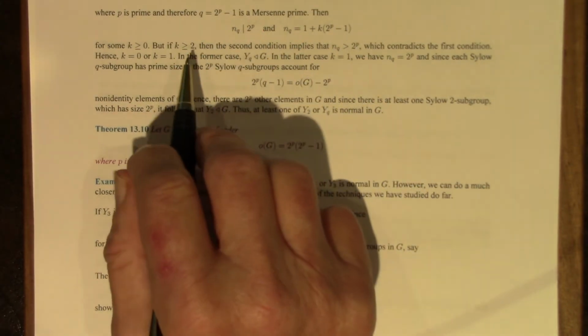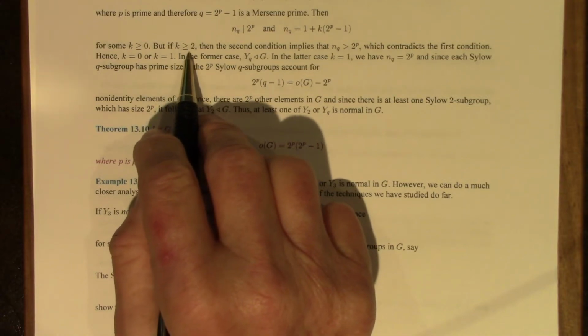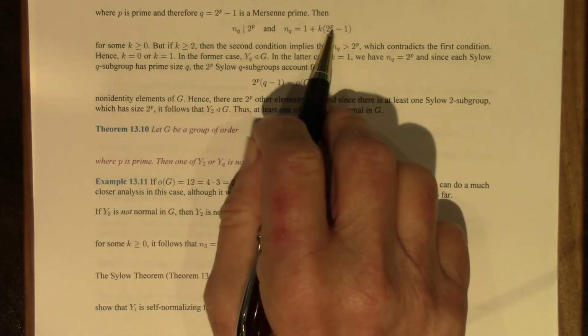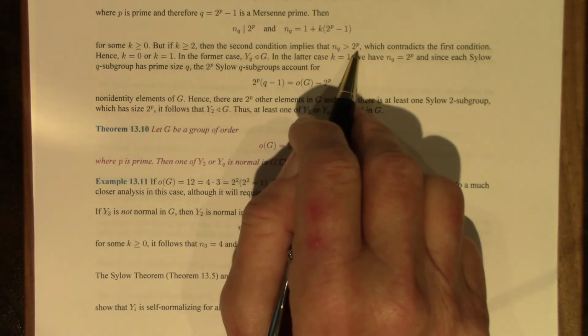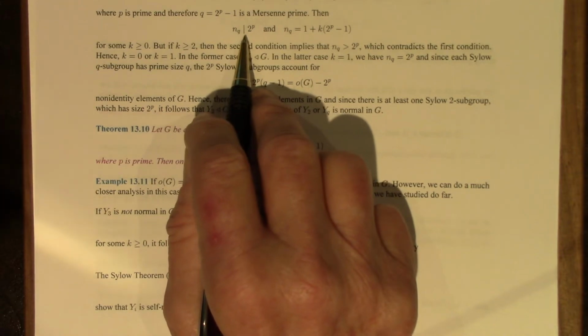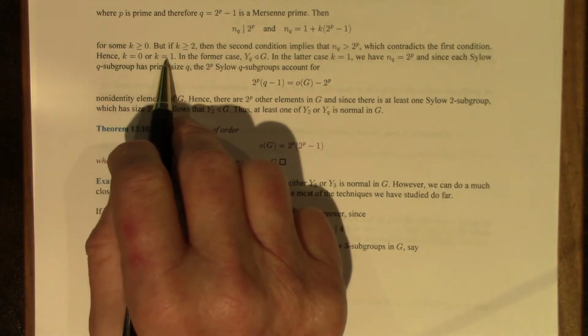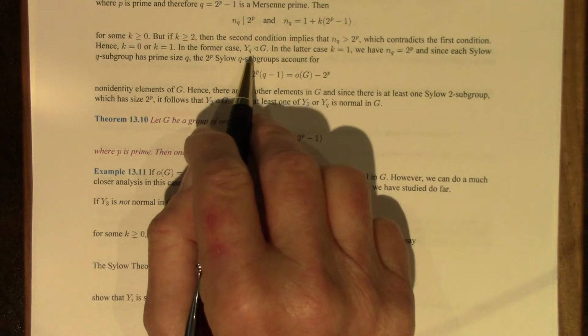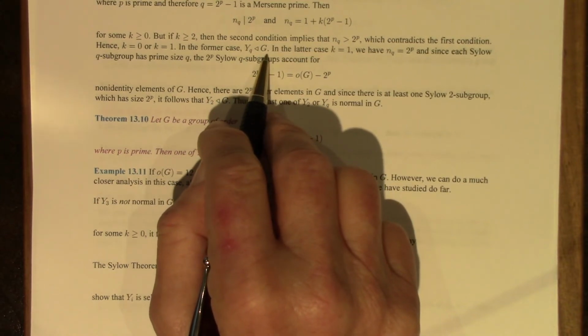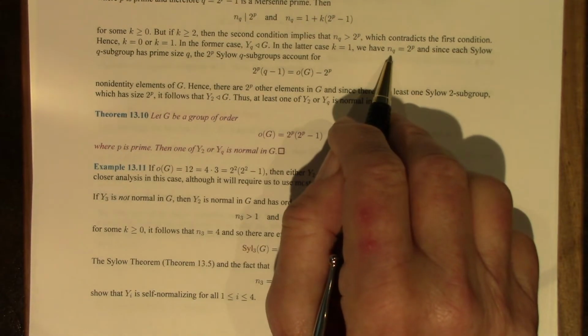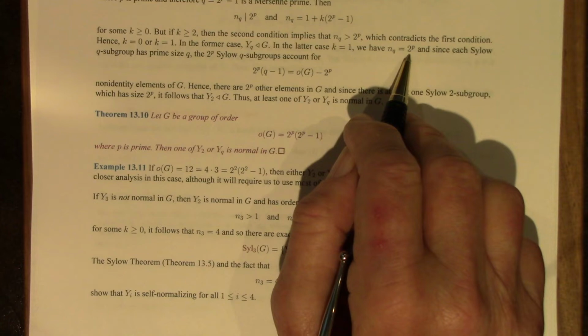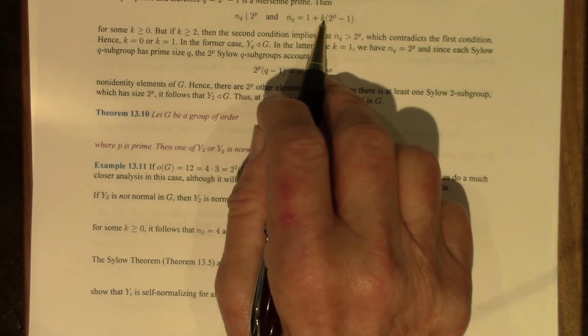But if k is bigger than or equal to 2, then this condition implies that NQ is bigger than 2 to the p, which violates this condition. So k is either 0 or 1. In the former case, YQ is normal. In the latter case, where k equals 1, NQ is 2 to the p. Set k equal 1 here.